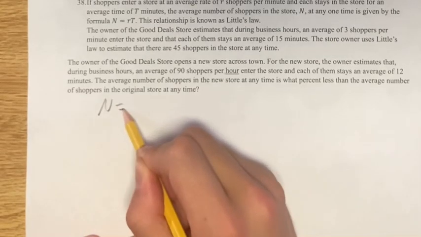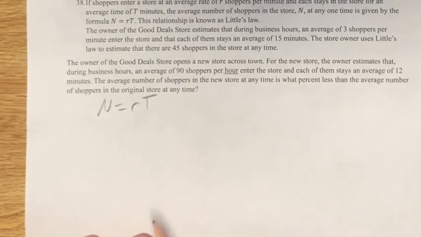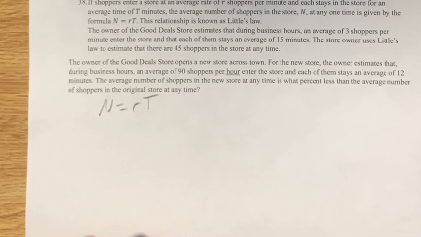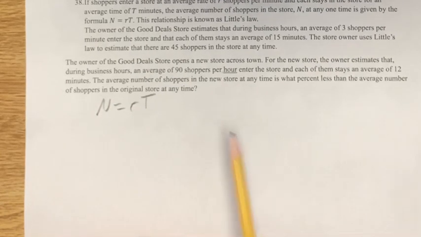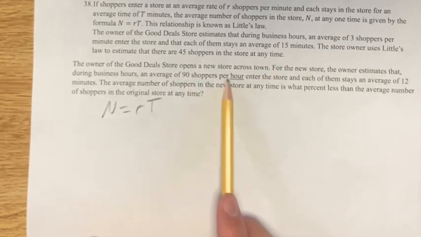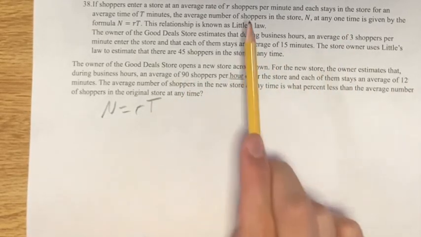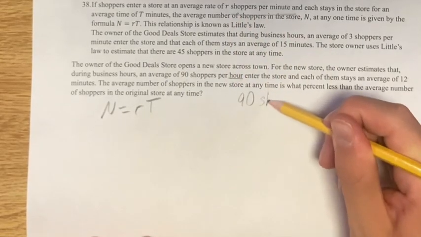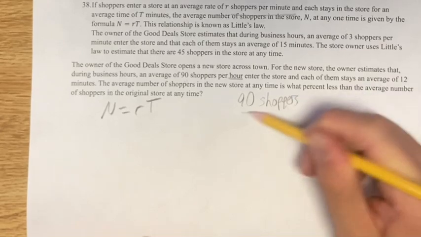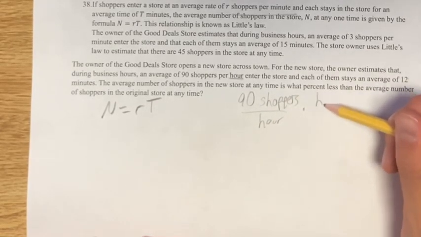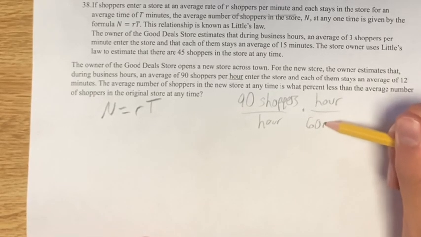So if we're going to calculate N equals RT, finding the new average number of customers in the new store, first, we can't just multiply 90 times 12 like we did here, because 90 is shoppers per hour, and this equation works for shoppers per minute. So we have to do a unit conversion where we have 90 shoppers per hour. We multiply it as a unit conversion by 1 hour over 60 minutes.